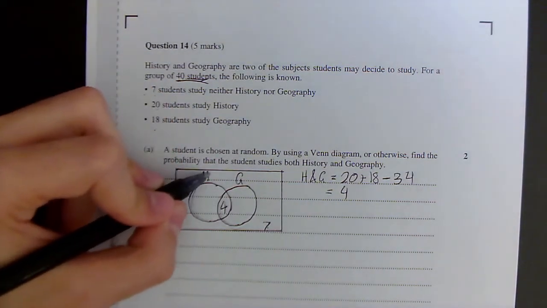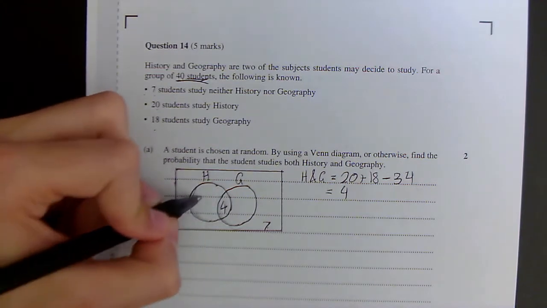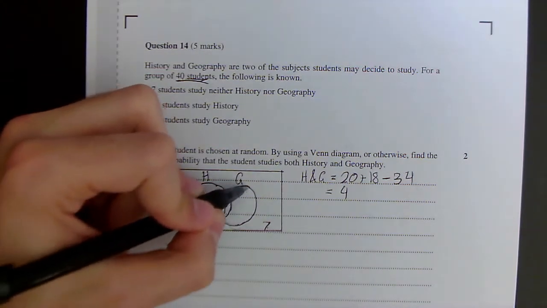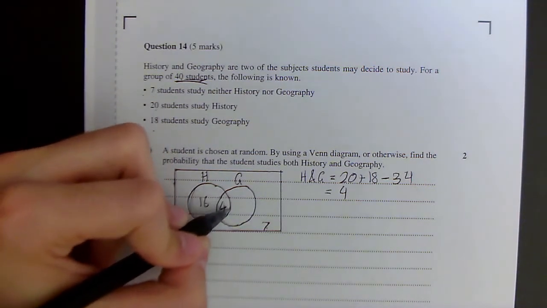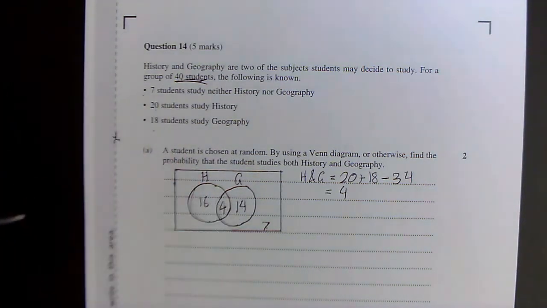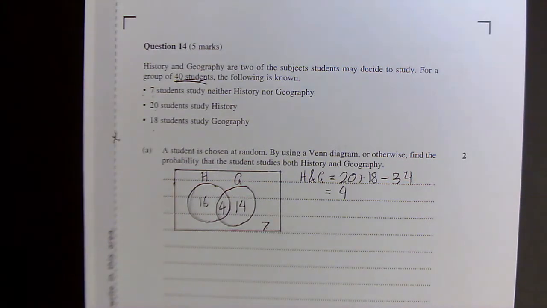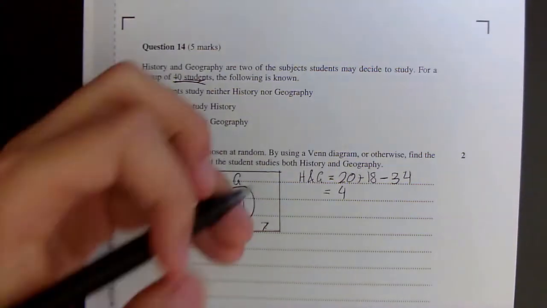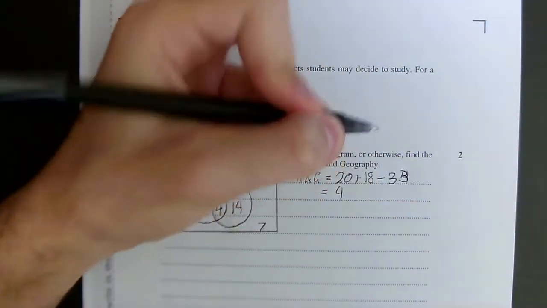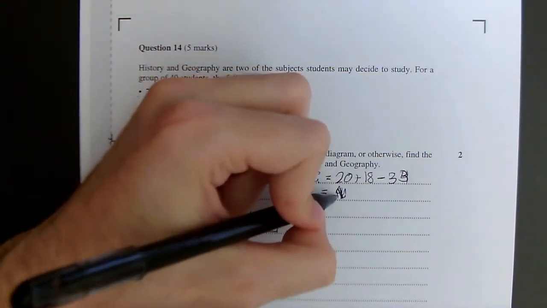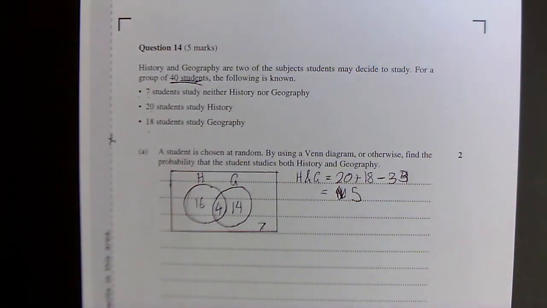Now if the whole history circle is supposed to be 20, that leaves this to be 16, and if this geography circle needs to add up to 18, and 4 of these are taken within here, what's on the outside of that is 14. Okay, and we can verify that 16 plus 14 plus 4 plus 7 gets us, this should have been 33, and that should have been 5. That's my mistake.